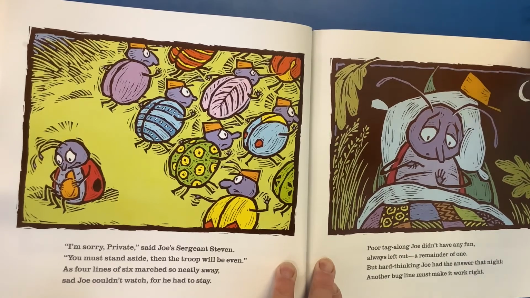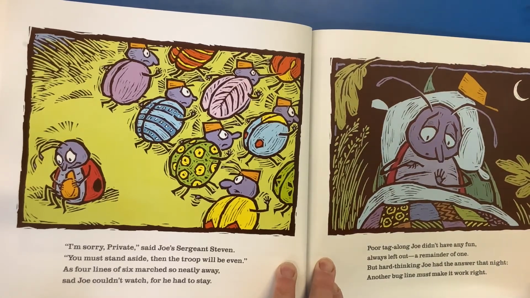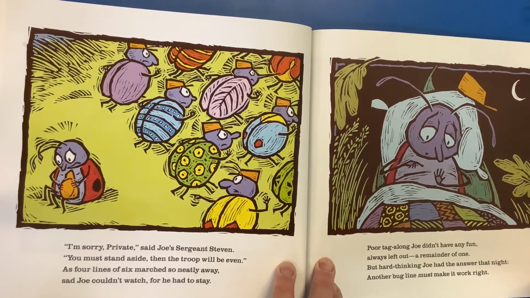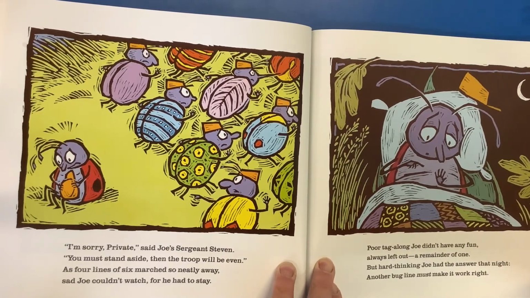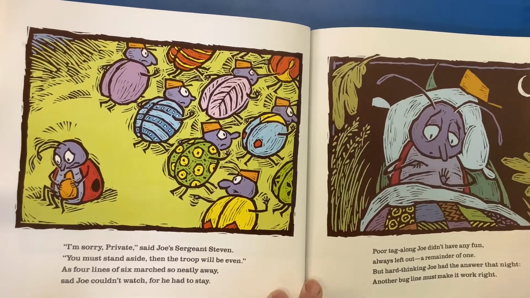So we've had rows of 2, rows of 3 and rows of 4, and each time Joe has been left out. So I'm sure you can predict how many are going to be in each group next.